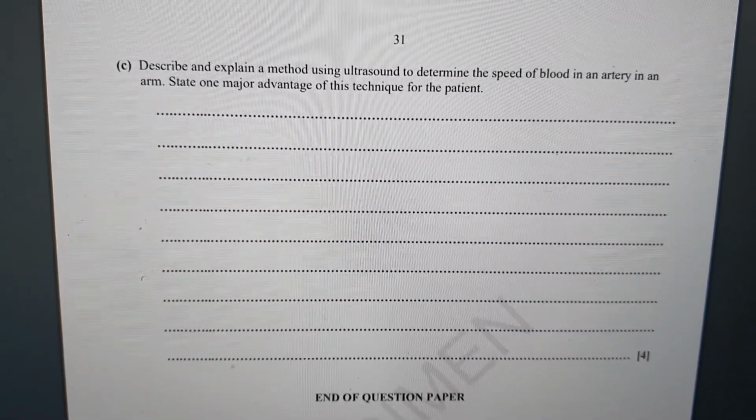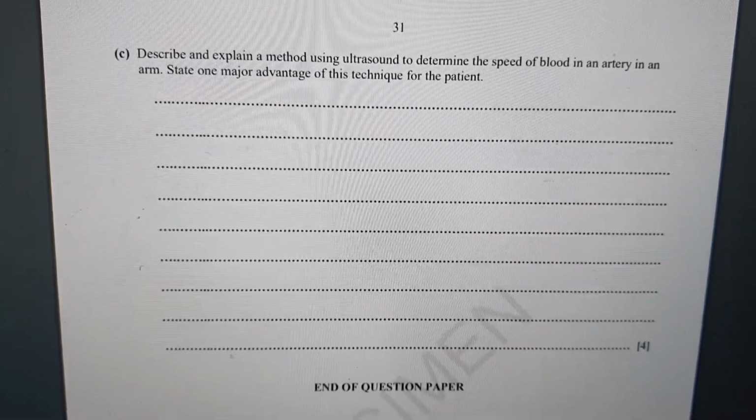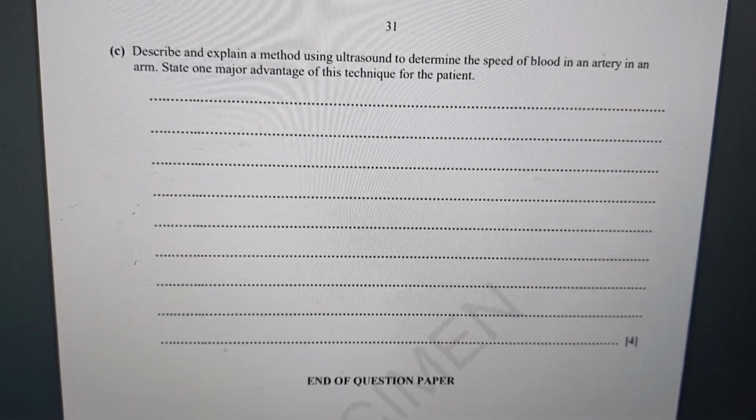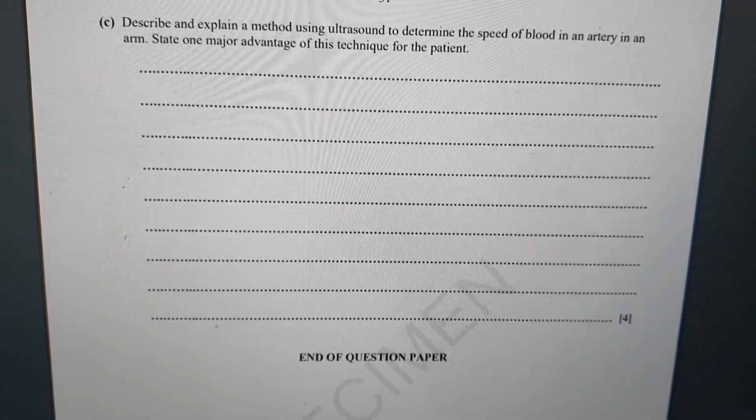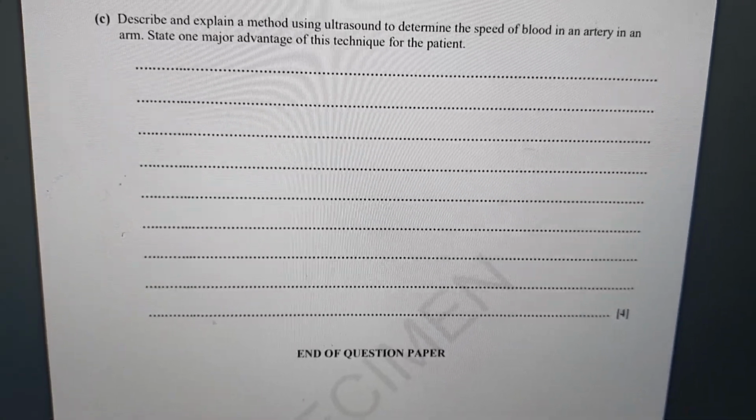Let's have a look at this question. Here it says, describe and explain a method using ultrasound to determine the speed of blood in an artery in an arm. State one major advantage of this technique for the patient. Now, this is a 4-mark question.